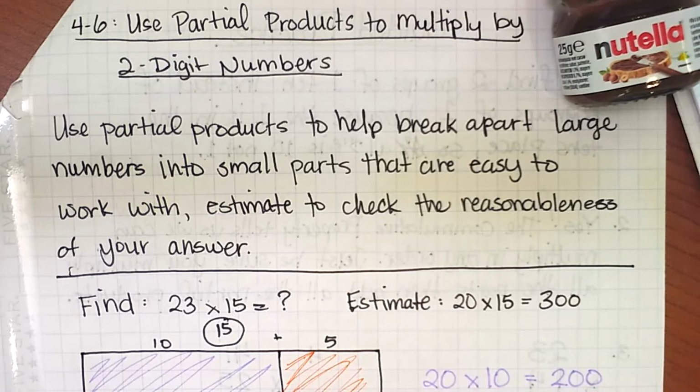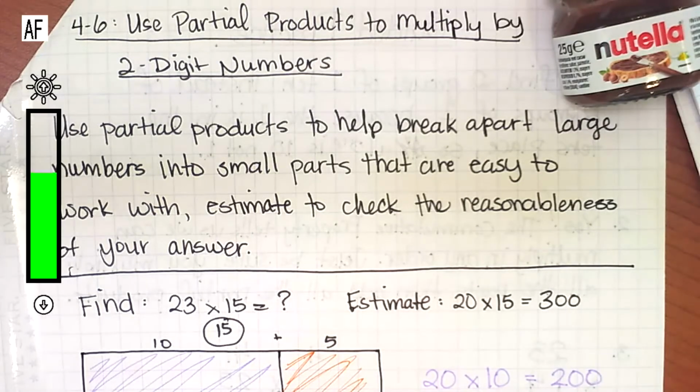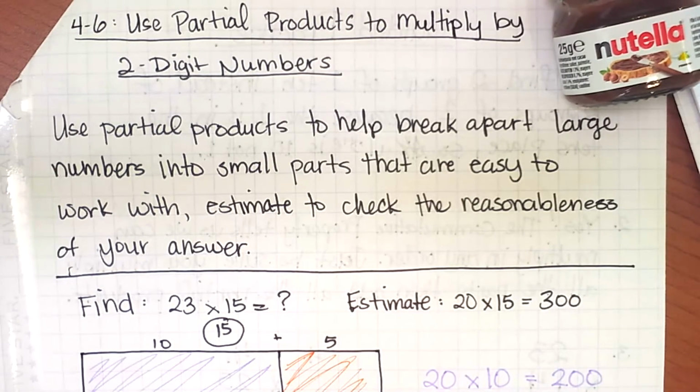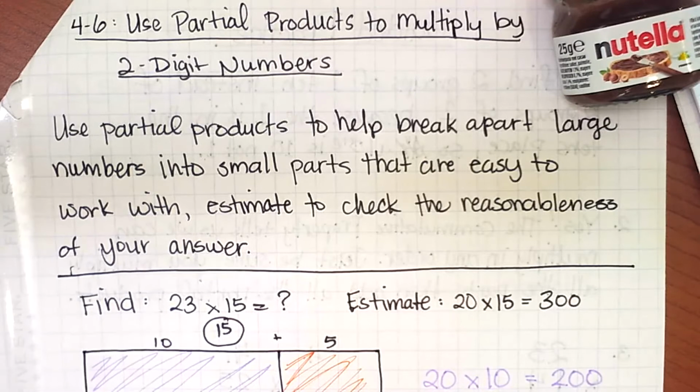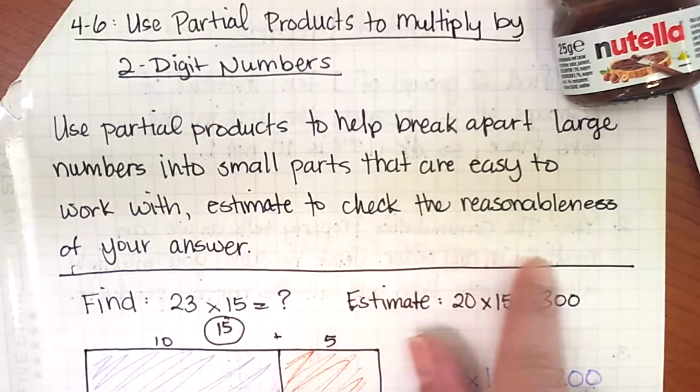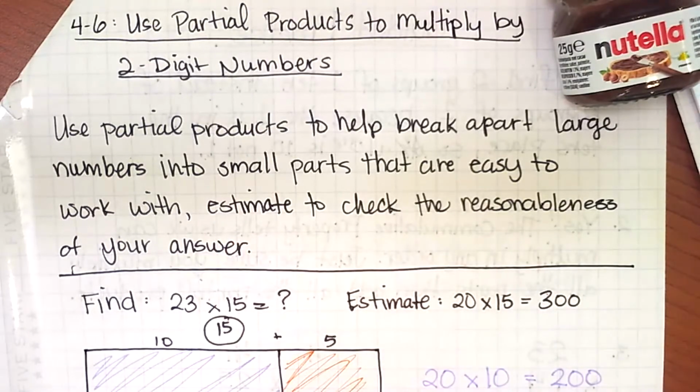So you put your lesson title at the top: use partial products to multiply by two-digit numbers. That's for lesson 4-6. Now remember, we use partial products to help break apart large numbers into small parts that are easy to work with. Estimate to check the reasonableness of your answer. When we're talking about reasonableness, we're asking, does our answer make sense? Could this be the correct answer? So we always do an estimate to help us figure out if our answer makes sense.